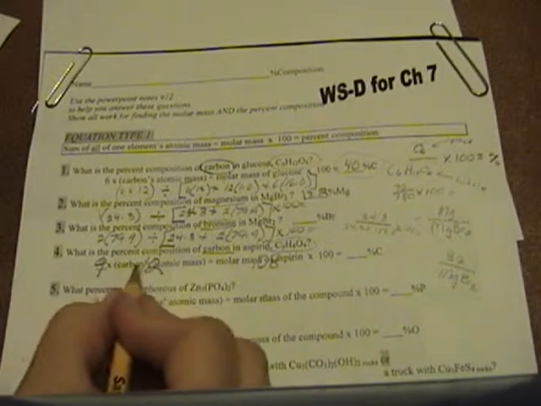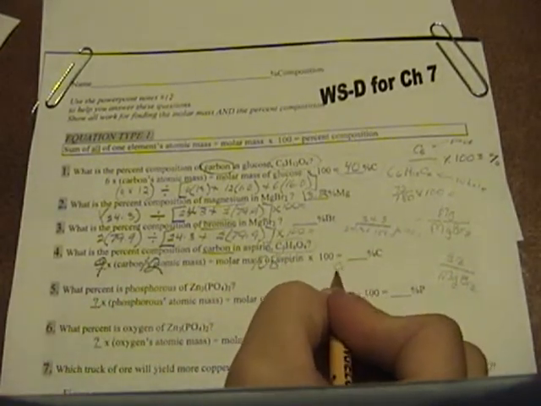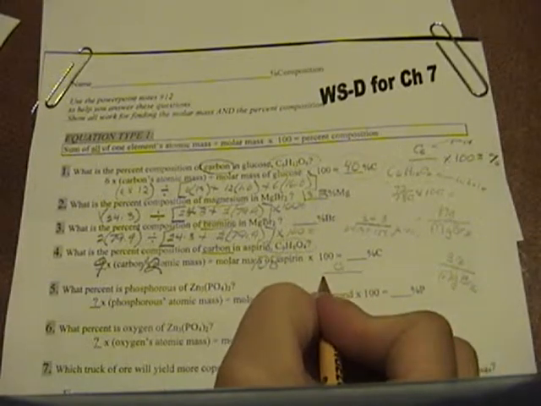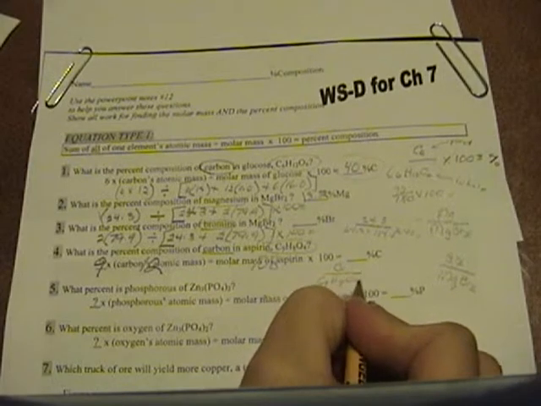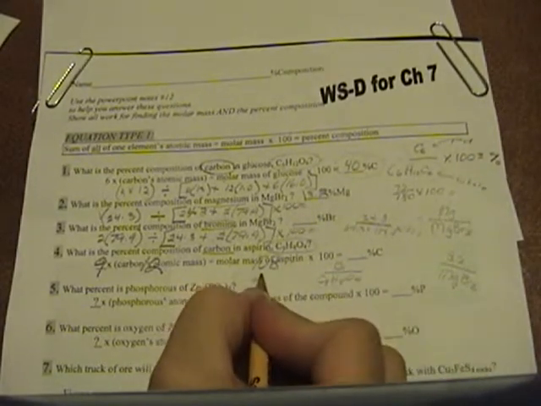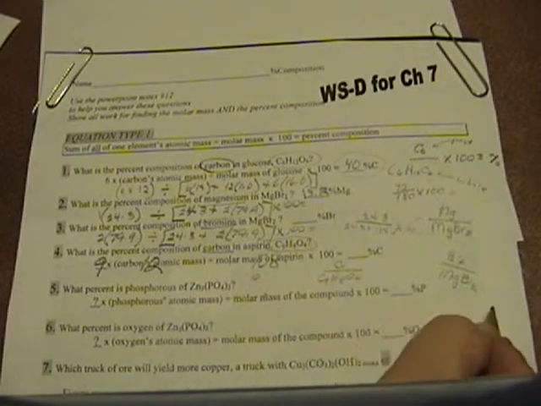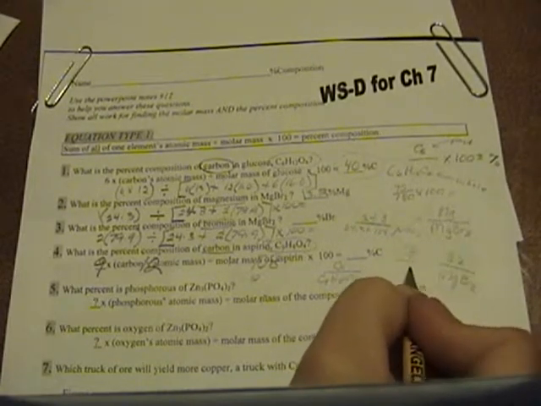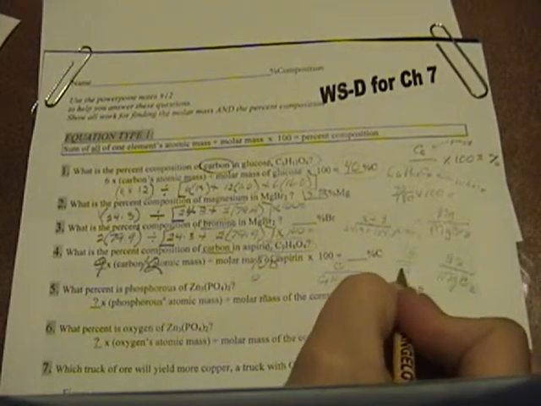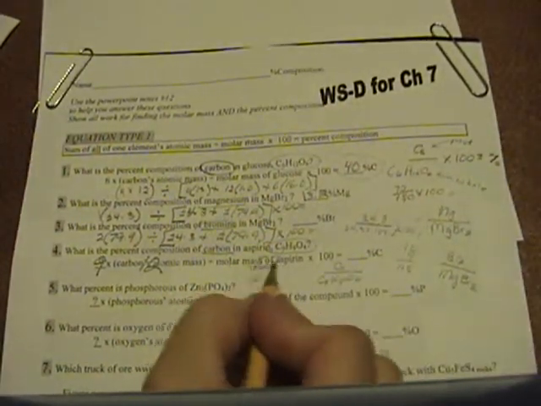So you would do 9 times 12. What is 9 times 12? Oh, wait. Okay, well, apparently the molar mass of aspirin is not 108.